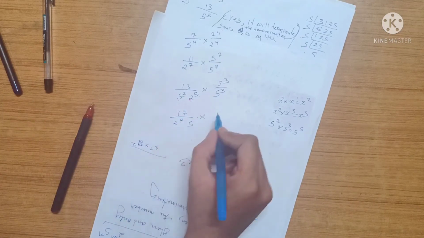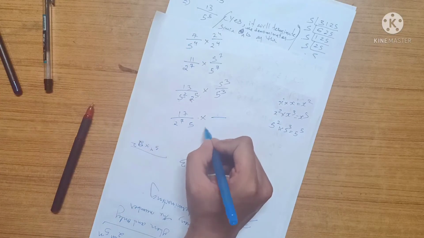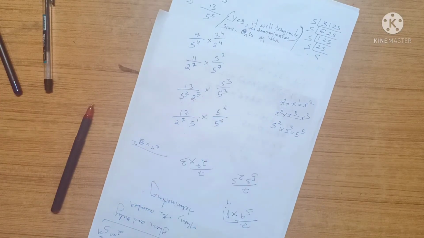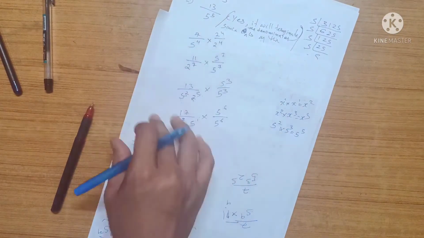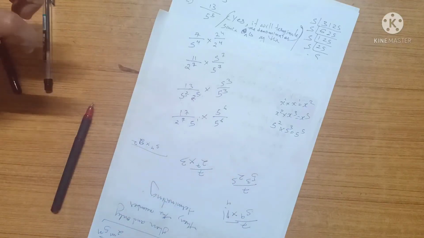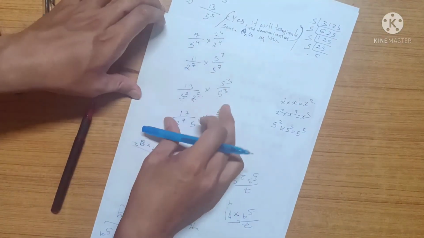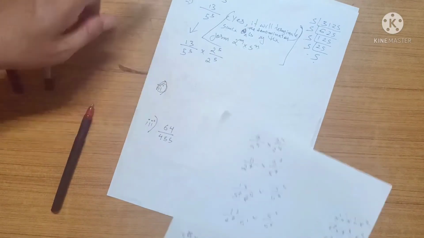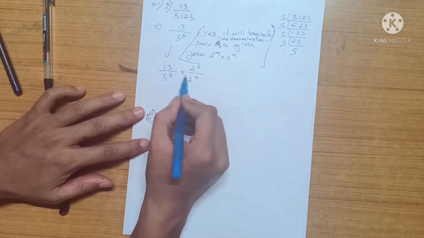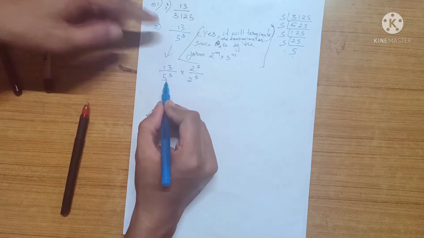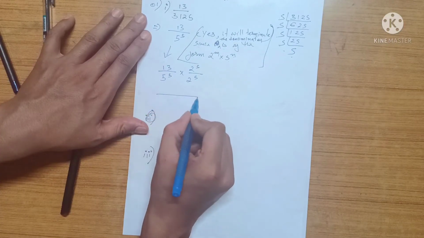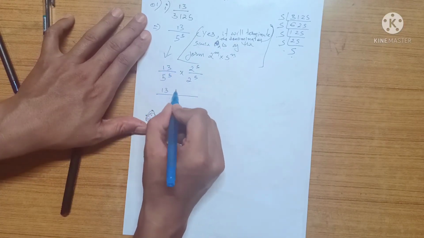Here also 2 is the higher power, so I'm going to multiply by 5 to the power 6 because 1 is already here. Okay, so this is what we'll be doing. I'll explain in a while why we're doing this. This is the technique. Since 5 to the power 5 is there and there's no 2, we added 2 to the power 5.